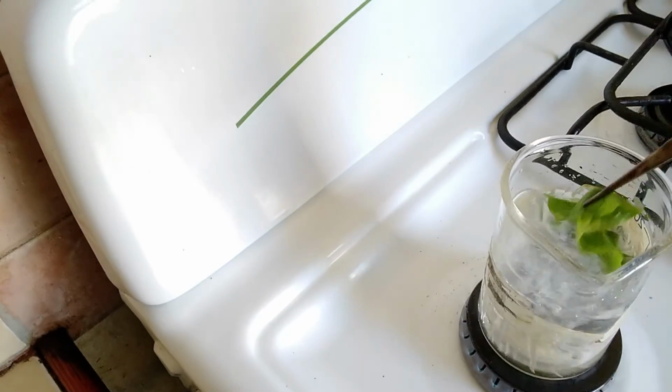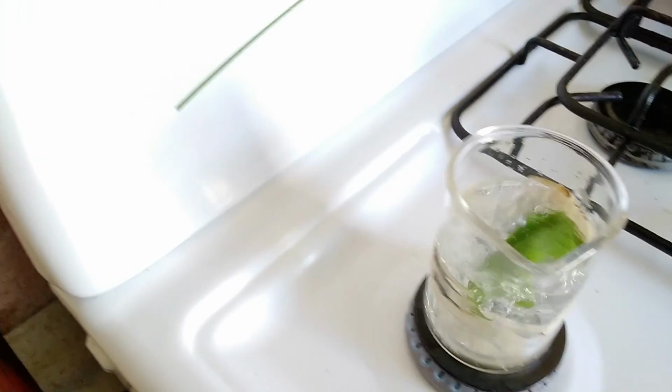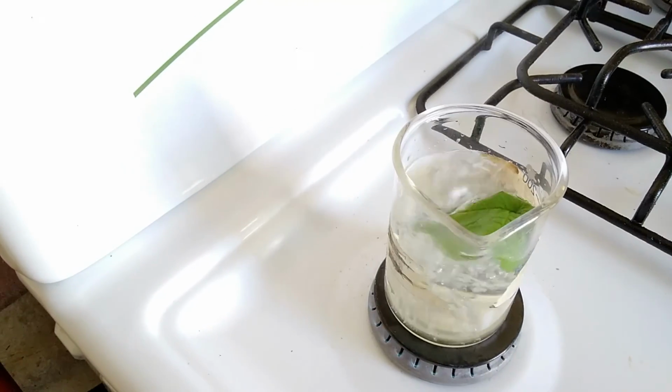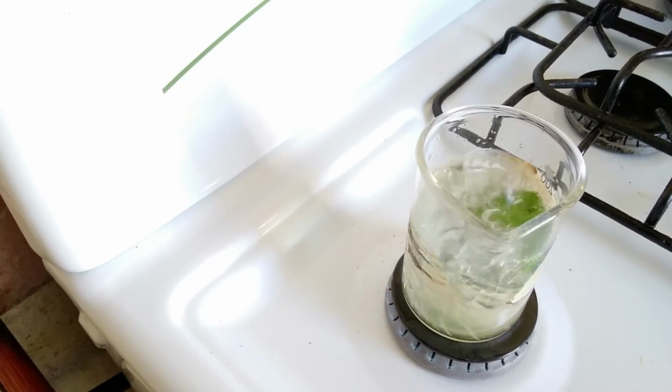And then we are going to do the same thing with the carinilla. It's in the water as well, boiling water. So you know what will happen if your finger gets in there.